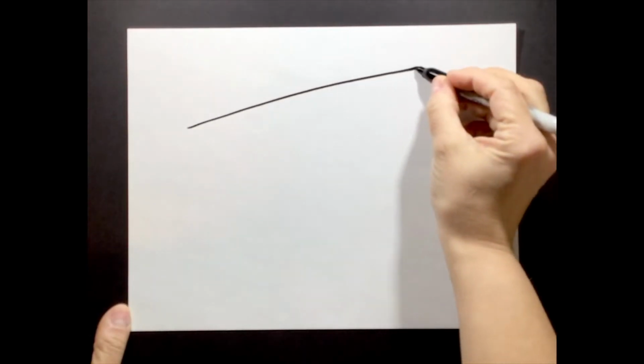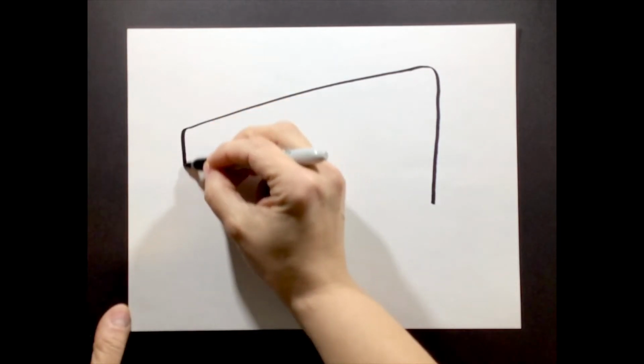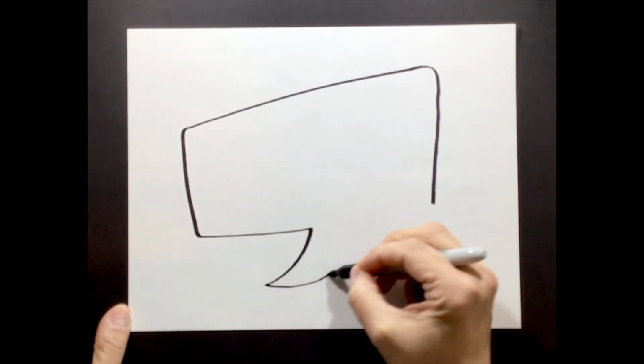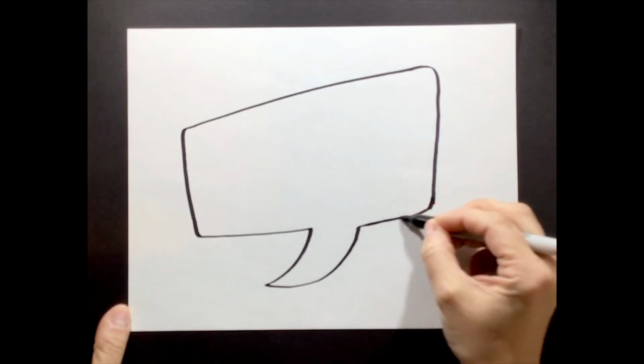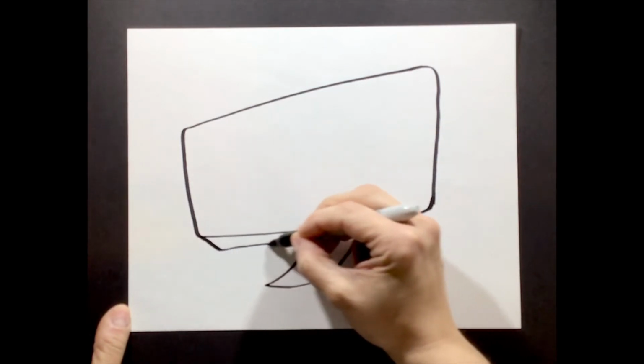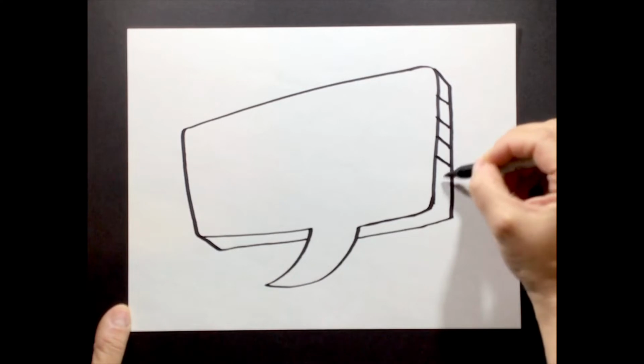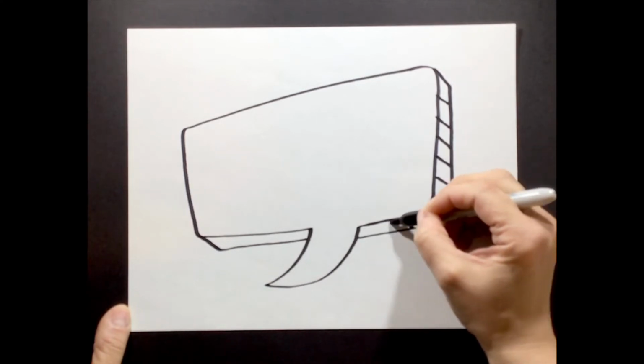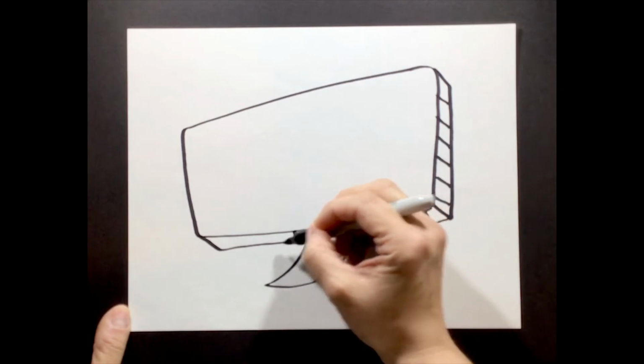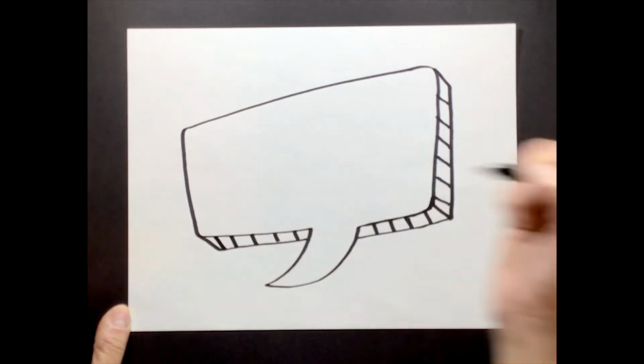All right, so the first thing that I want to do is I'm going to make my bubble choice. So the first thing that I want to make sure that I draw is my bubble. So I'm going to take up the whole space of my page, and I'm going to draw my speech bubble. And you can draw your speech bubble. If you want to change it up just a little bit, you can. I just wanted to give you some ideas to start. So right now I've got my bubble choice drawn.